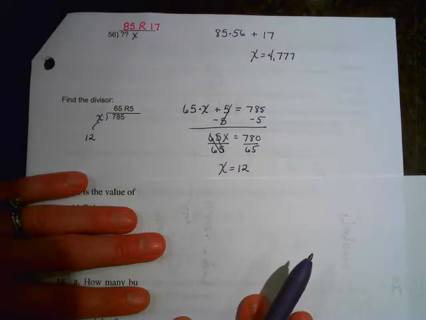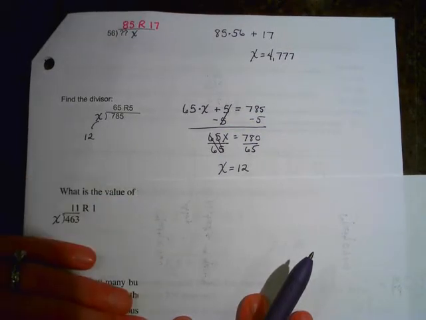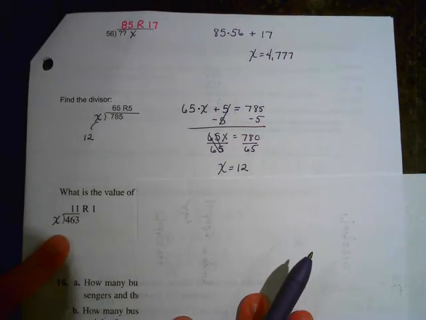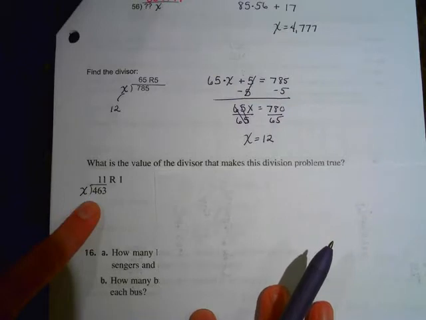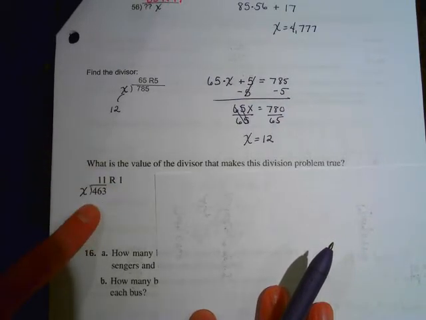Why don't you pause the video and see if you can do this one right here. I put the x in. You can tell that I pulled this out of the book or out of WebAssign. What is the value of the divisor that makes this division problem true? Go ahead, give it a try. Pause the video if you need to, because I'm going to show it to you if you're not done.